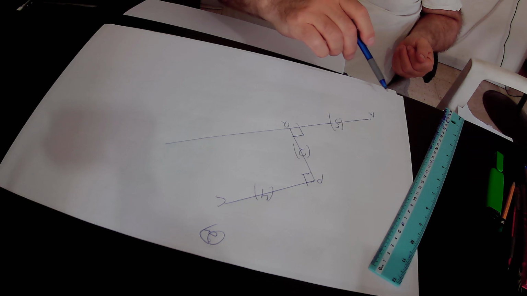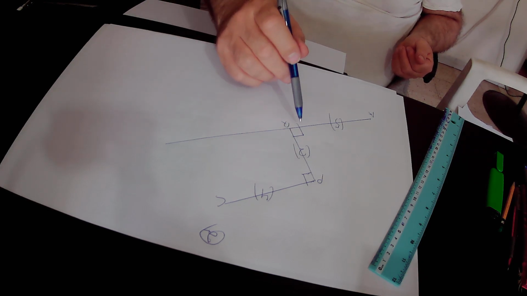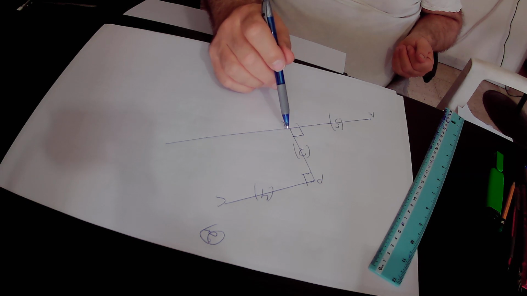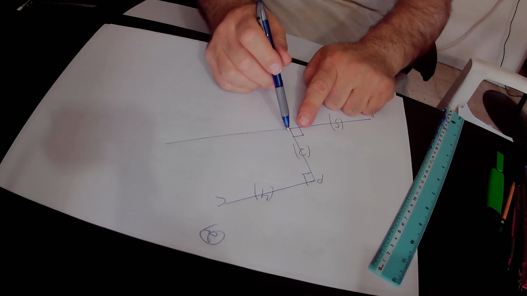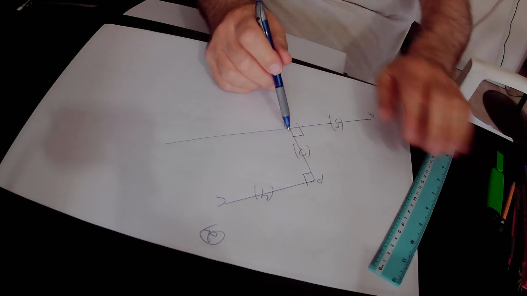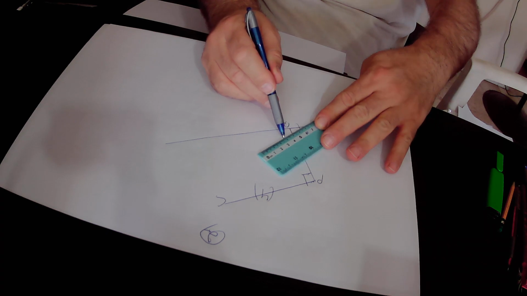Which angles do we have at the upper side of this straight line at point Q? We have this angle, that is the right angle, plus the missing angle. In total, the sum of those two angles must be equal to 180 degrees, according to rule 3. Therefore, this missing angle must be equal to 90 degrees in its size.